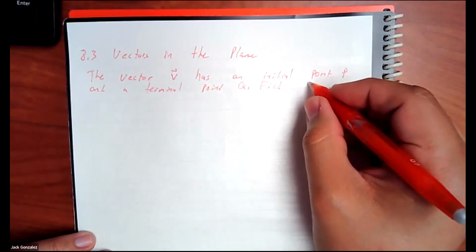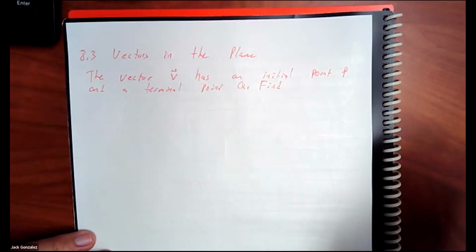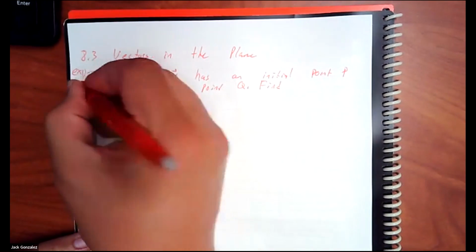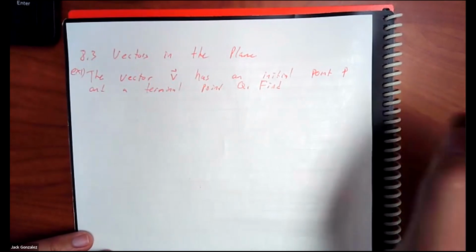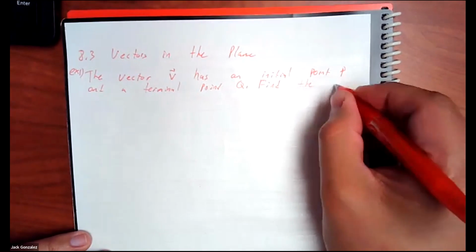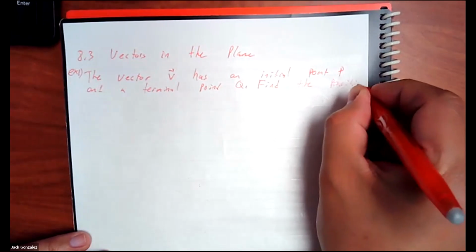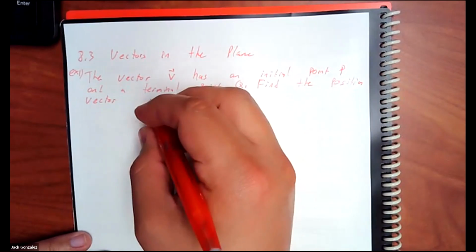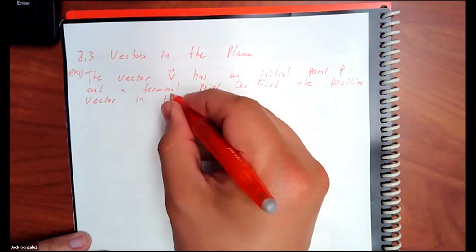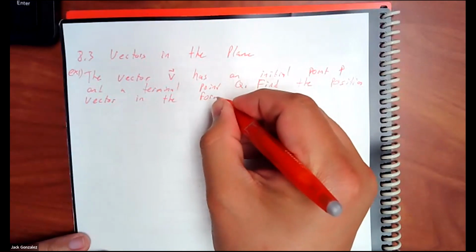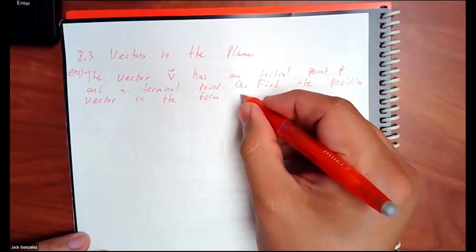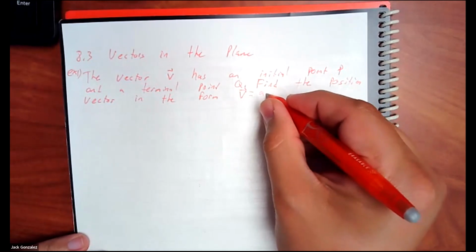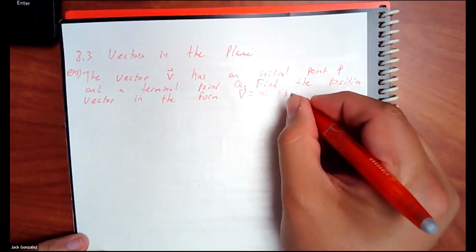Find the position vector. This would be your example, I guess. It's best that we just do an example so you can see it. Find the position vector in the form ai plus bj.